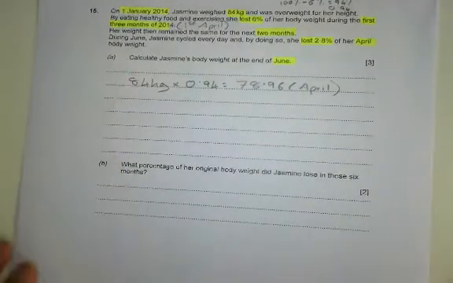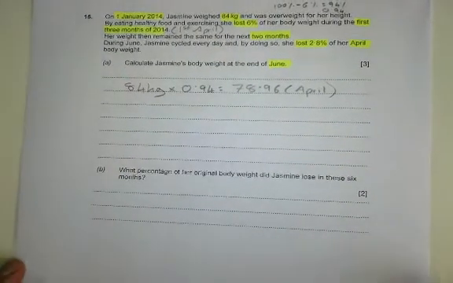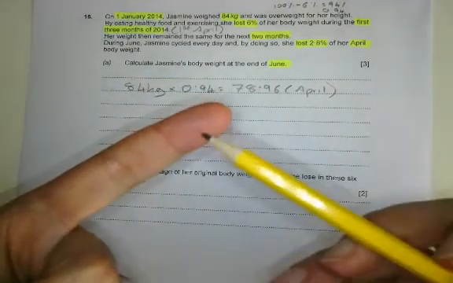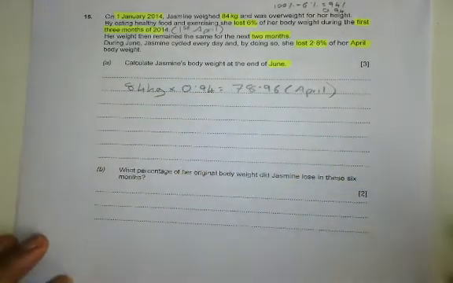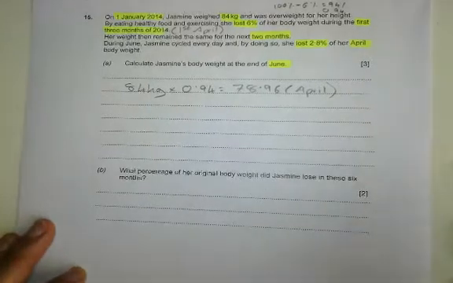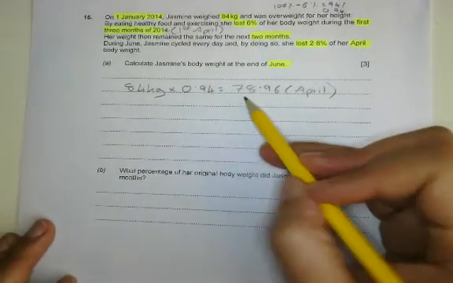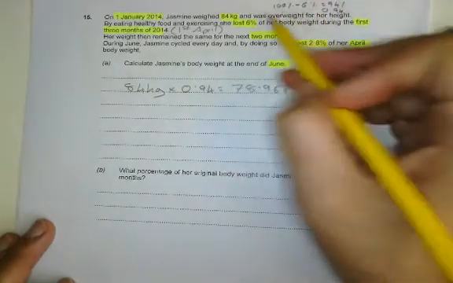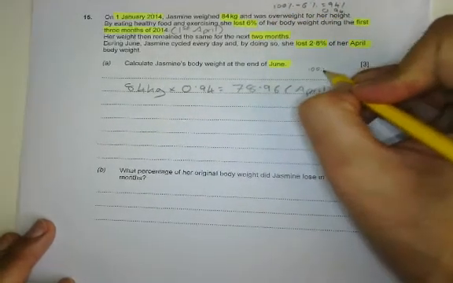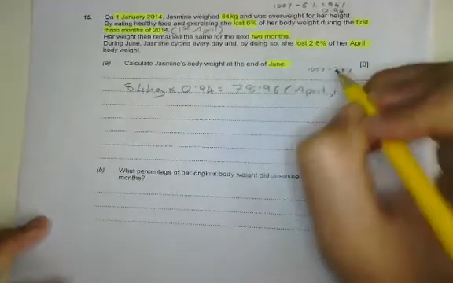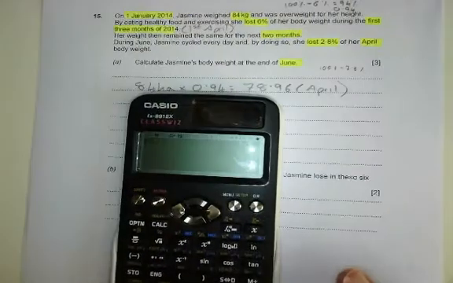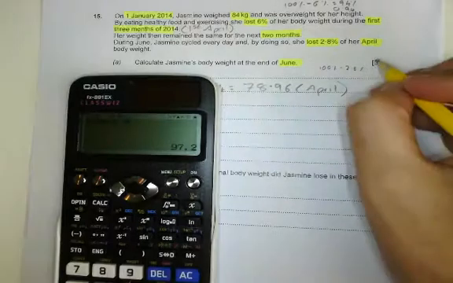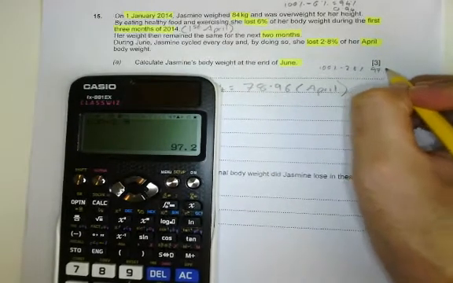Okay. Her weight then remained the same for the next 2 months. So that's April, May, June. But then during June, Jasmine cycled every day and lost another 2.8% of this April body weight. So I now need to decrease this one by 2.8%. So let's do the same kind of working out that we did up there. Start off at 100%, minus 2.8%. And if you're worried about doing that, again, use the calculator, please. Minus 2.8%, which means that I want 97.2%.